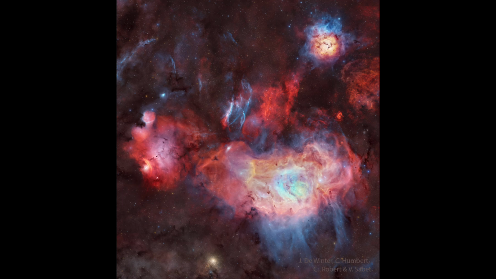In fact, if we look at the Trifid and Lagoon Nebula, they're about 4,000 light years away. The globular cluster, on the other hand, is more than twice that distance, almost 10,000 light years away. So we're seeing a vast difference in distances here. So some objects that appear close together in the sky are actually close together, such as the two primary nebulae on the right-hand side. But other objects, such as the distant globular cluster, are much farther away and just happen to be located in the same direction in the sky.